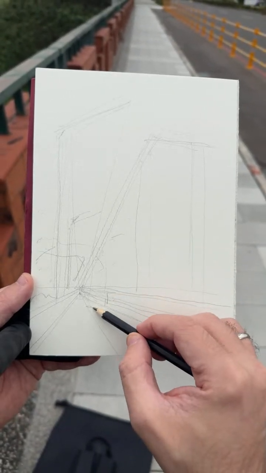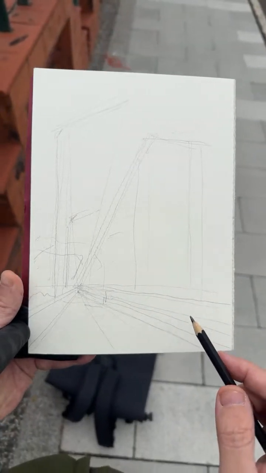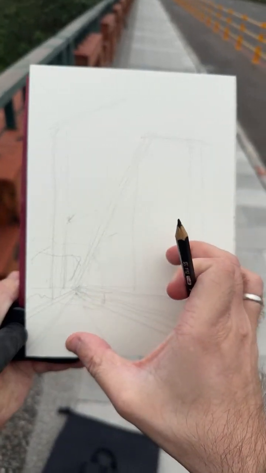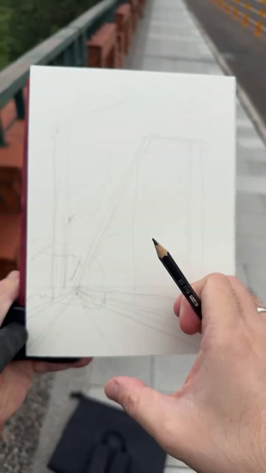So for this stage right now, the main goal is to find a place for every element I want to include in my drawing.